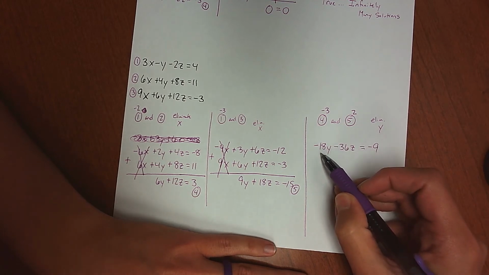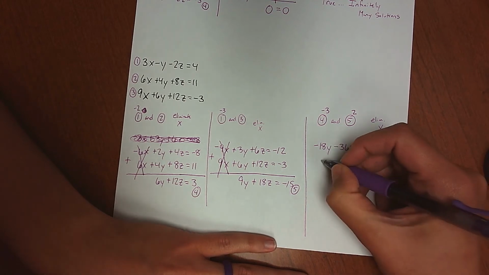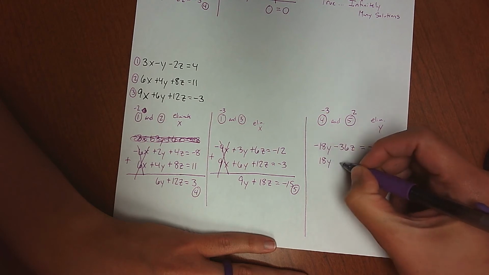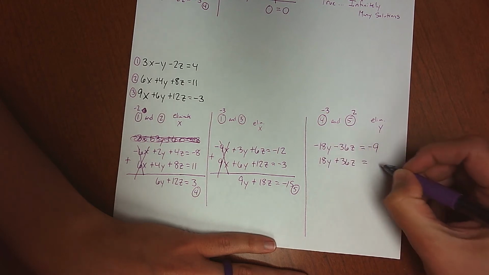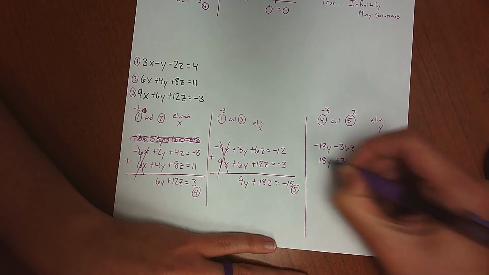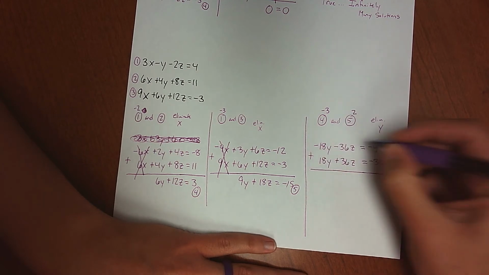And then for equation 5, I'm multiplying everything by 2. So 9 times 2 is 18y. 18 times 2 is positive 36z, and negative 15 times 2 is negative 30. So I'm going to add my two equations together.